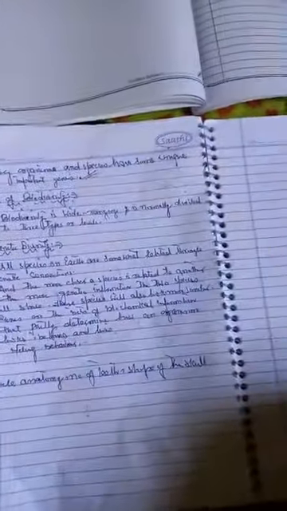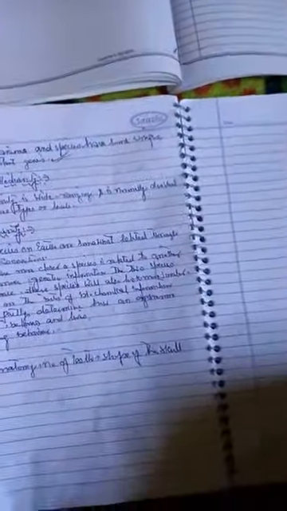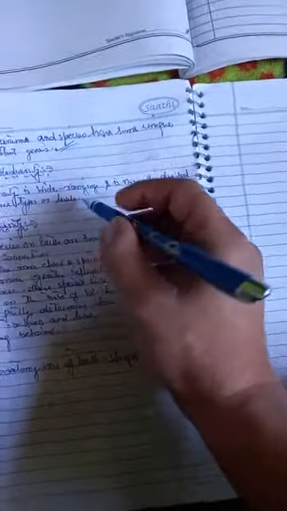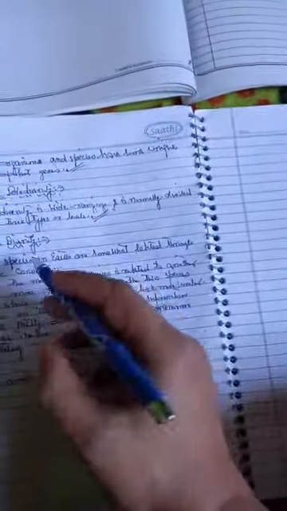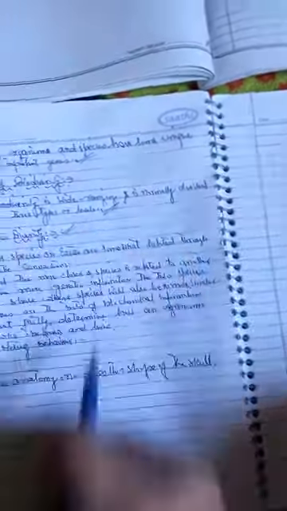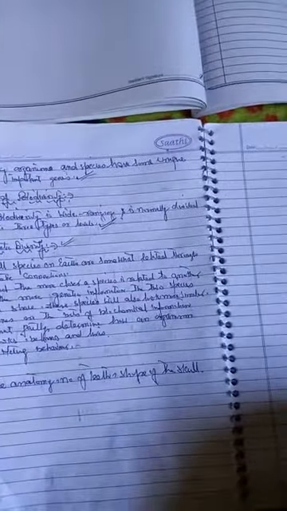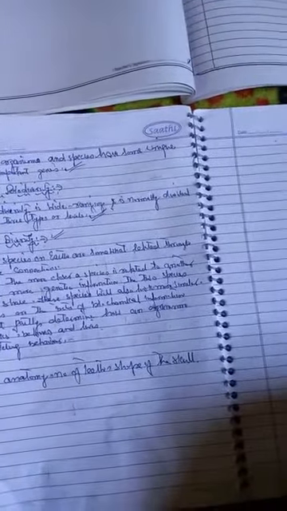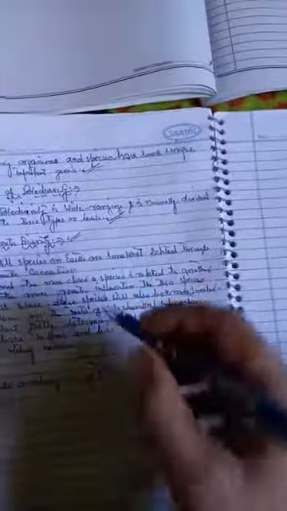Now we will discuss the levels of biodiversity. What are the levels of biodiversity? Biodiversity is wide ranging, and it is normally divided into three types or levels. The first one is genetic diversity, the second is species diversity, and the third is ecological diversity. First of all, we will discuss what genetic diversity is.